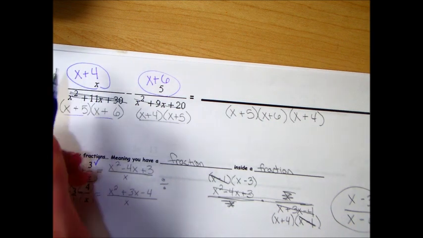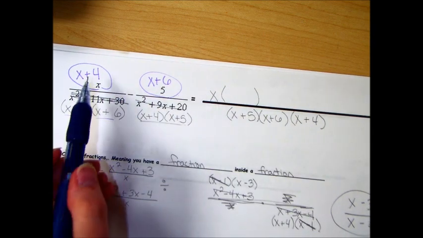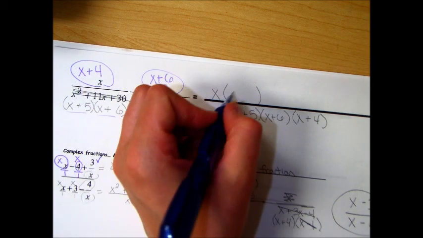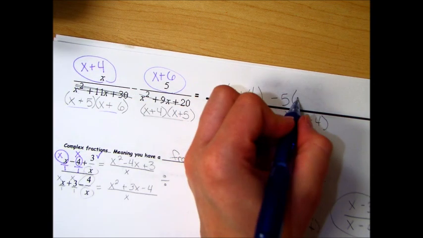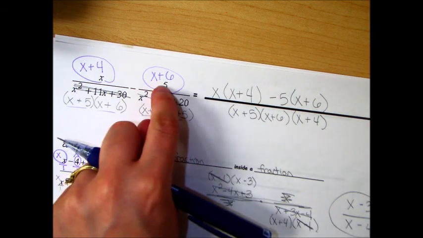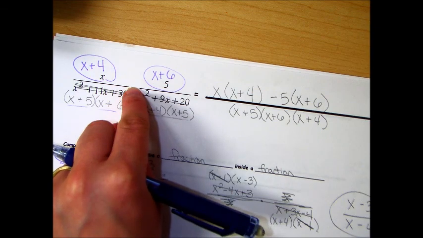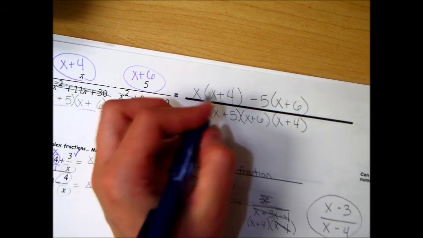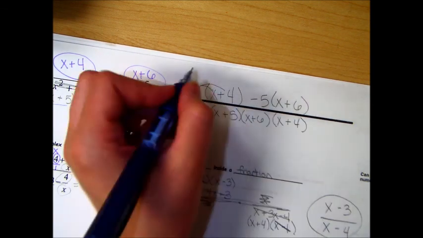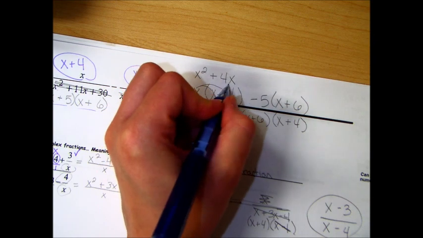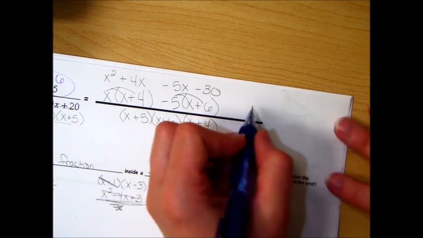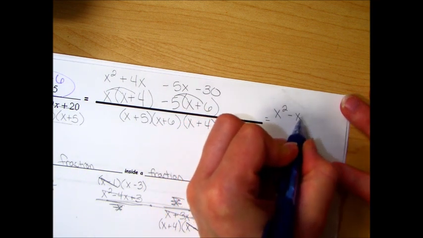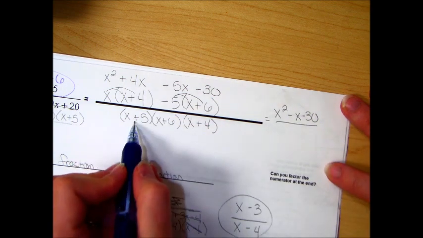Please bring over the top. Do not assume you know how to distribute, because that's where kids start making really silly mistakes. So I'm bringing over my x and in parentheses x plus 4. I'm bringing over my minus sign, my 5, and my x plus 6. A lot of students, again, distribute right away. They totally miss that negative sign, and it makes a huge difference. Distribute now. X squared plus 4x. Distribute now. Minus 5x minus 30. Now we can combine our like terms. So we get x squared, a minus x, and a minus 30, all over the three factors.